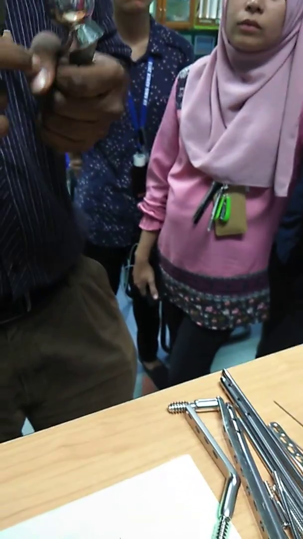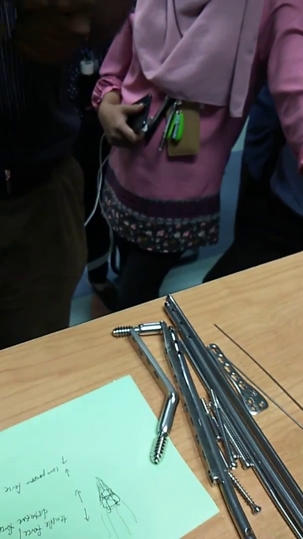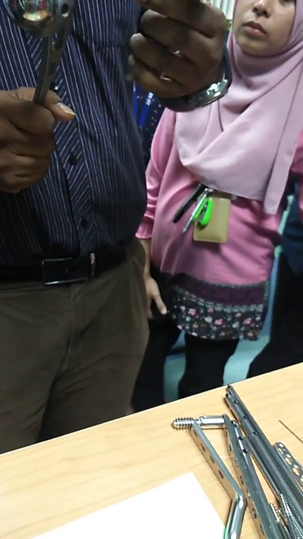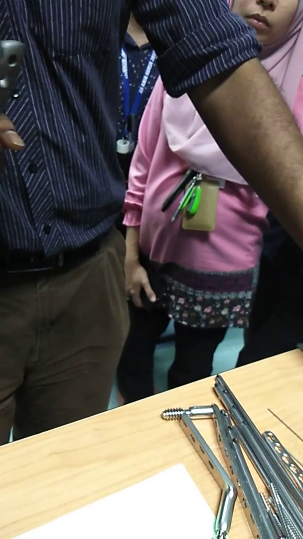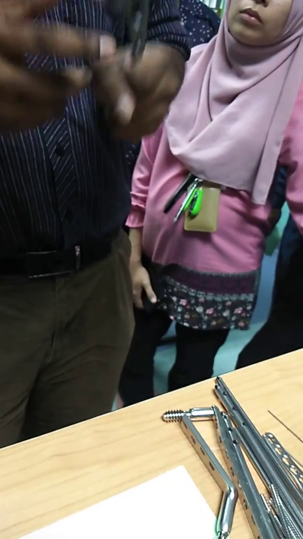This one you don't need to know. This one you just have to know that it's... What is this? Huh? Hip prosthesis. Okay. This is a unipolar. This is an Austin Moore.